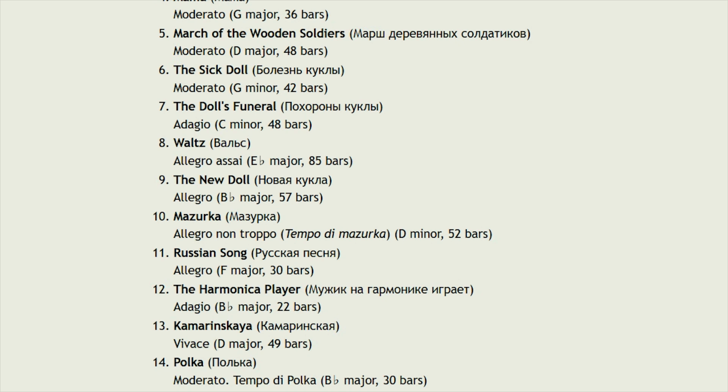So let's go to the piano, let's take a listen through, and then we will get into a discussion on chords.